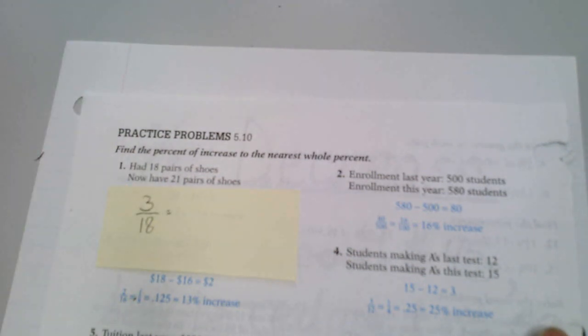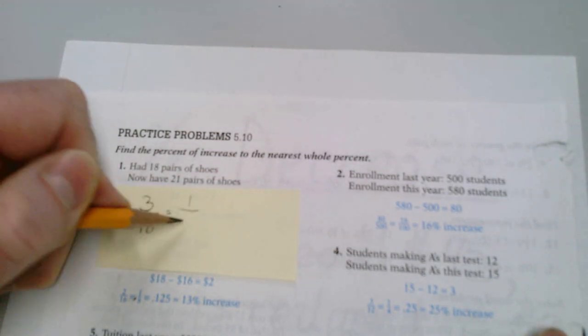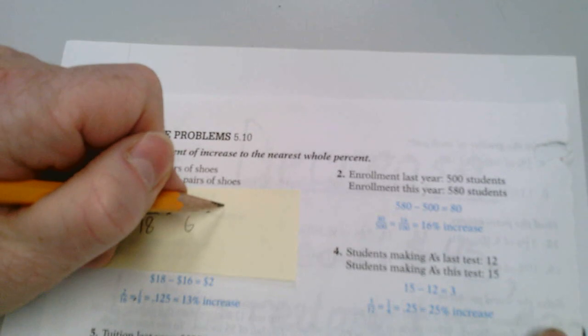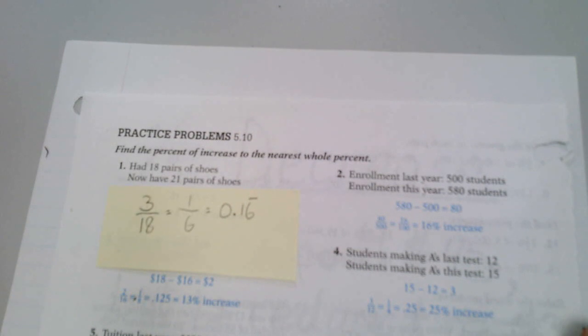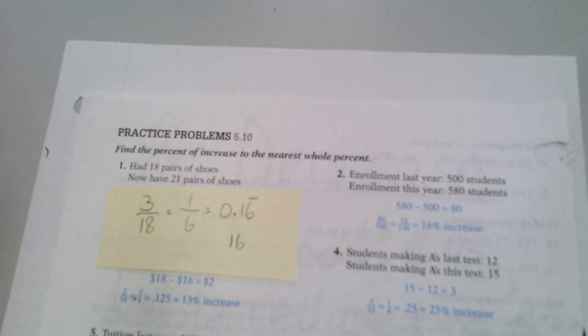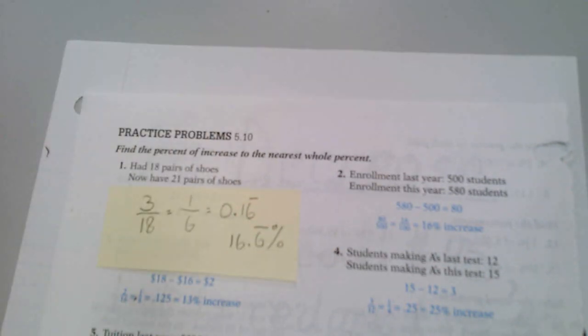And then, rather than just divide this, I would probably reduce this. You could divide by 3, and you'd get 1 over 6, and that's from your chart. And if you remember the chart, this is why I said memorize it so you don't have to divide, it is 0.16 repeated. But once again, we are trying to come up with a percent, because this is the percent of increase. So change this to a percent. The tenths and hundredths become the first two whole numbers of the percent. And we'd show that the 6 goes on forever.